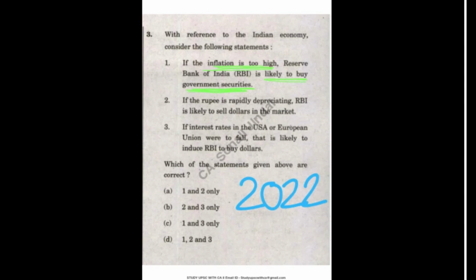If people are giving the money to the RBI, it means people are having less money. If they are having less money, there will be less purchasing power. Less purchasing power leads to less demand, it will decrease the inflation. So this is a wrong statement. If we eliminate the first, we will directly reach the answer. You don't need to read the other statements.